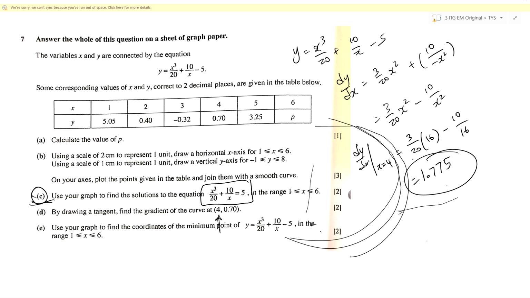So the next part, find the coordinates of the minimum point. Part E, find the coordinates of the minimum point. Don't need me to tell you, you can also differentiate, set gradient equals to 0. And then you will see that the value of x, the x coordinate, is going to be very close to 2.9. Very close to it. So you can use that to check your answer. So this is how you can help yourself secure as many marks as you can.